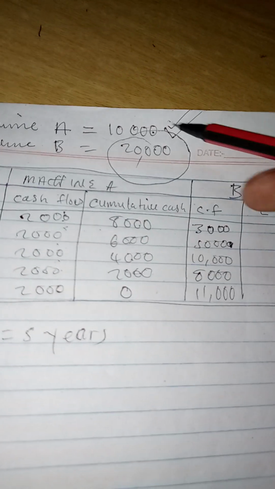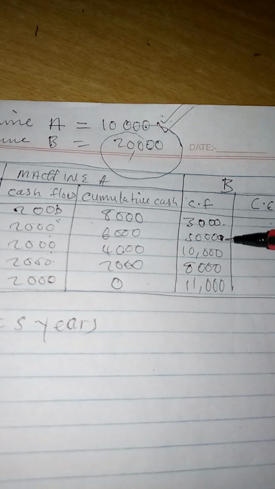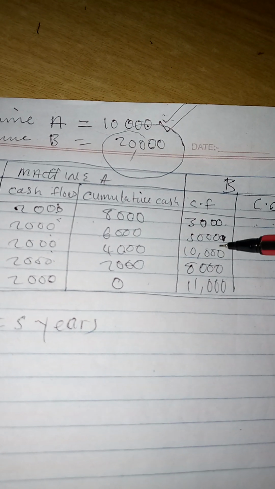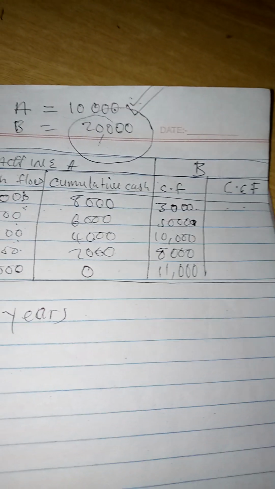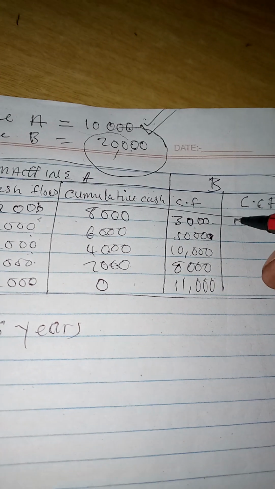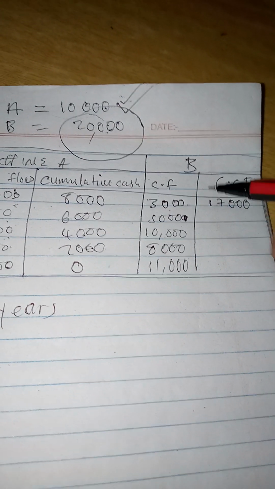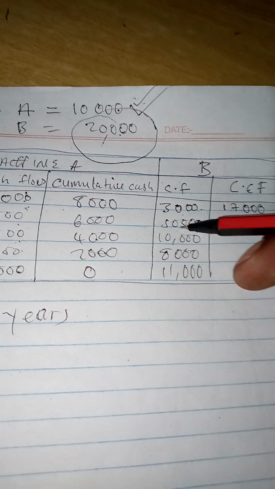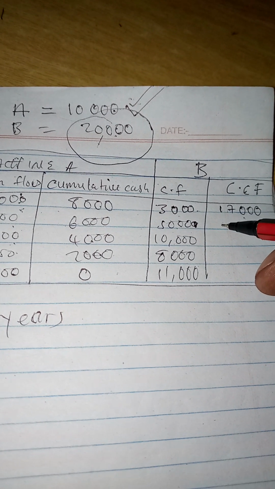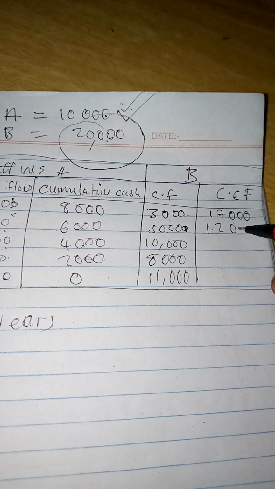So we are going to say 20,000 minus this one, we put here. 20,000 minus that amount that will be here minus this one, like that. That's how we'll be going. So 20,000 minus 3,000, we have 17,000 here. 17,000 minus 5,000, we have 12,000.